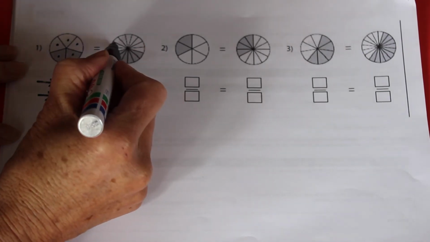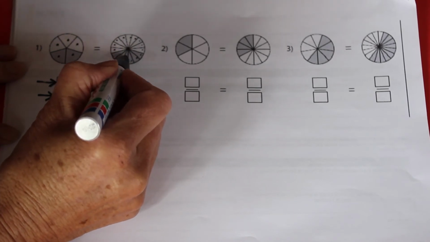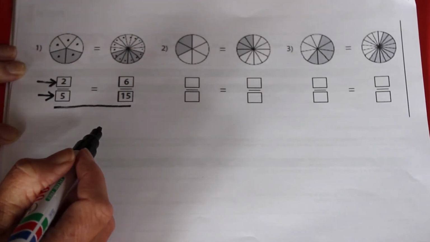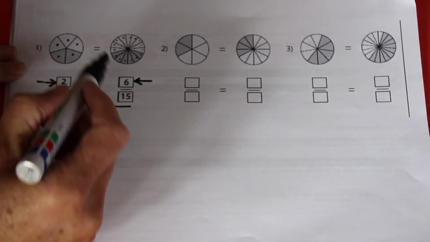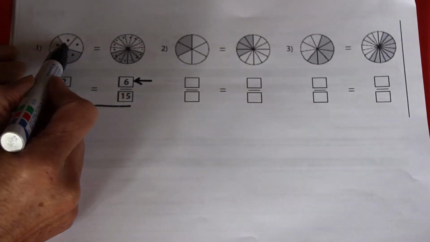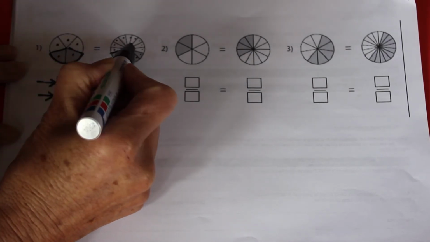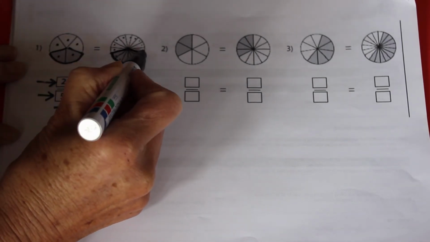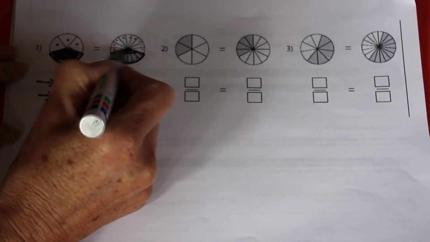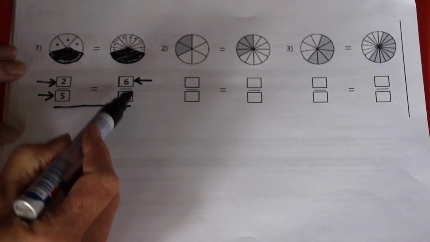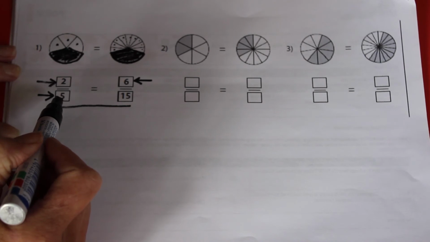I'm going to count them. 1, 2, 3, 4, 5, 6, 7, 8, 9, 10, 11, 12, 13, 14, 15. Yes, it has. And of those 15, 6 have to be coloured. And when they're coloured, you can see that it makes the same shape as the 2/5. It's the same. Let's just make that a bit darker so you can see it pop out. So here, 6/15 are the same as 2/5.